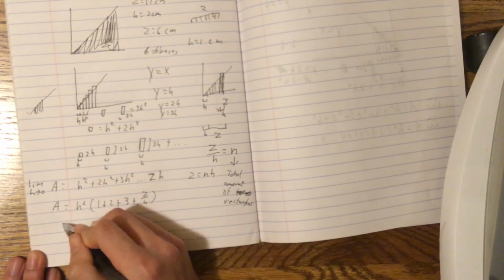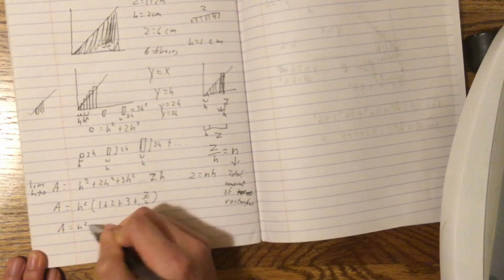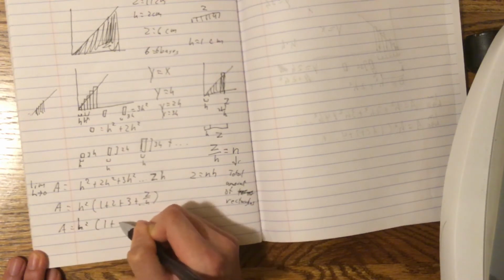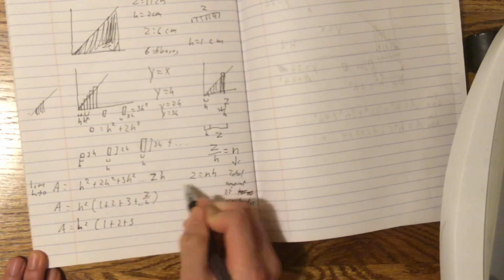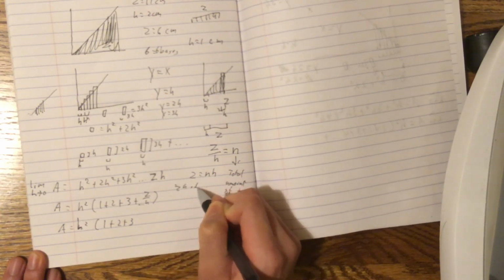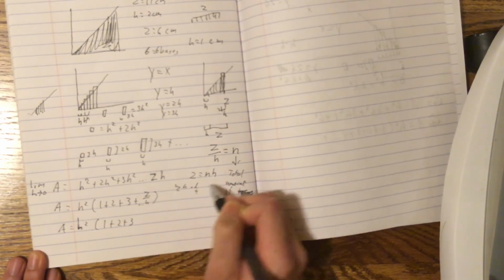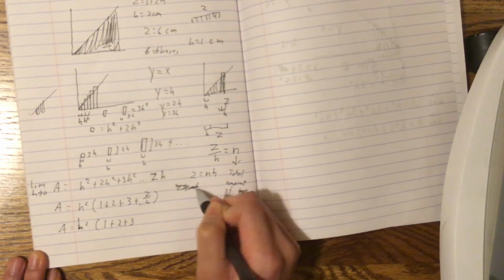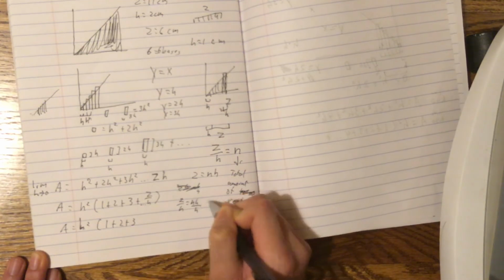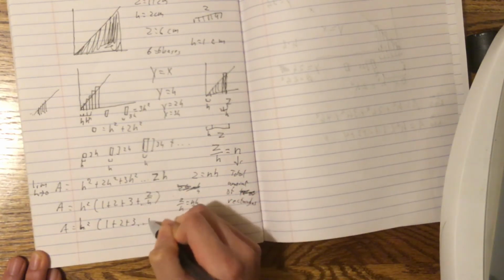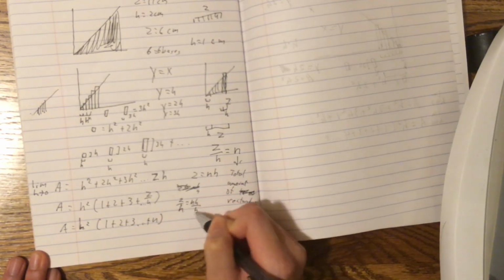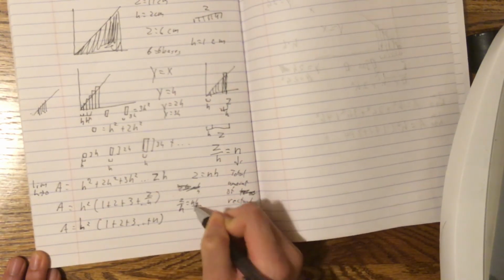That means this is just n squared, or h squared, times 1 plus 2 plus 3. If z equals nh, then z over h equals nh over h. This just simplifies to plus n. So z over h just equals n. Sorry for using h's and n, but yeah.